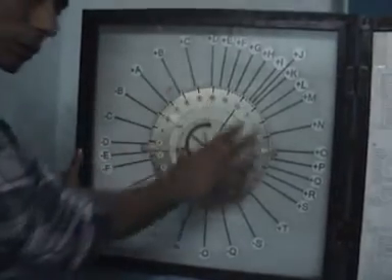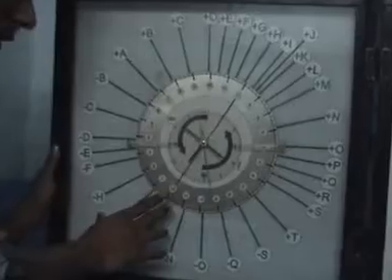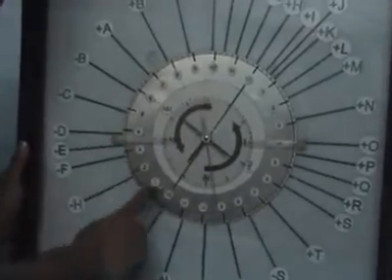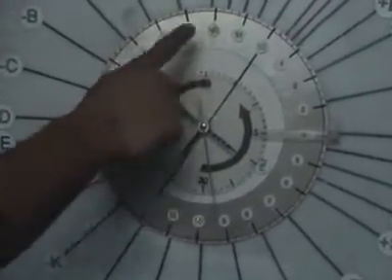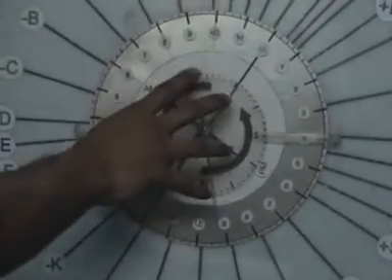This is the important part of this clock, and this contains a disc which rotates in an anti-clockwise direction. This is special because the numbers do not invert, even when the disc rotates. For example, if you rotate the disc like this, the numbers do not rotate. They stay in their own position, which makes it easy to read.